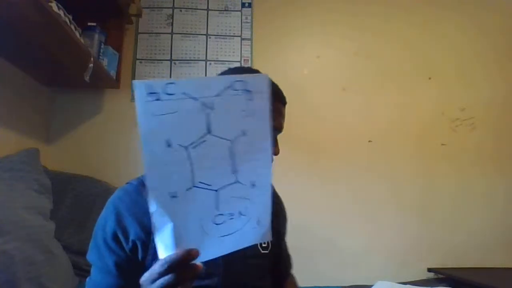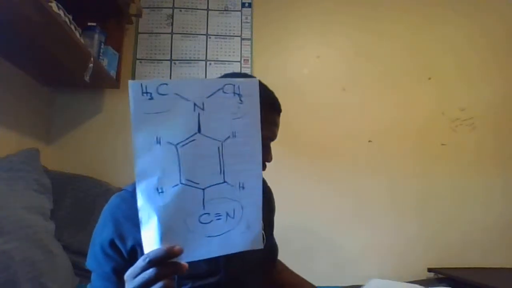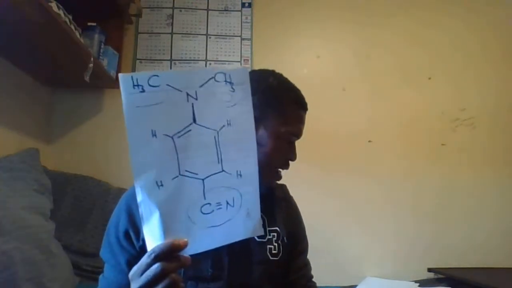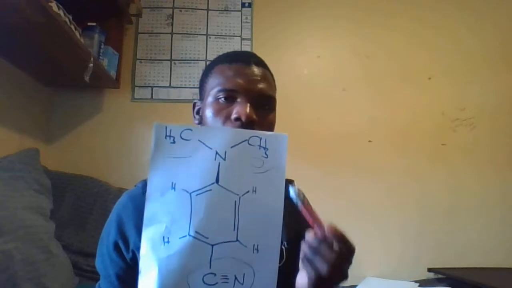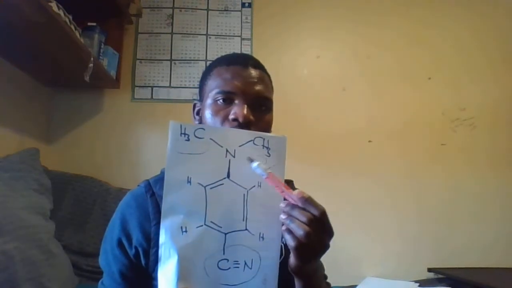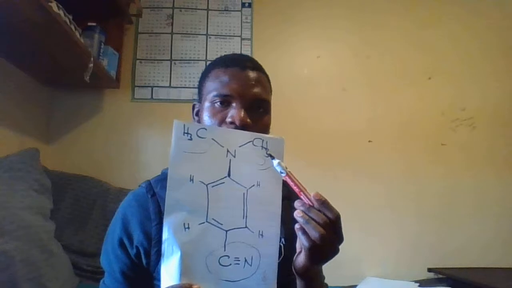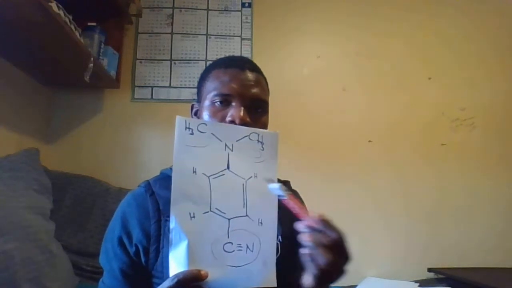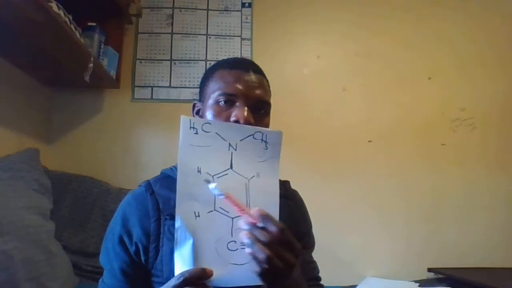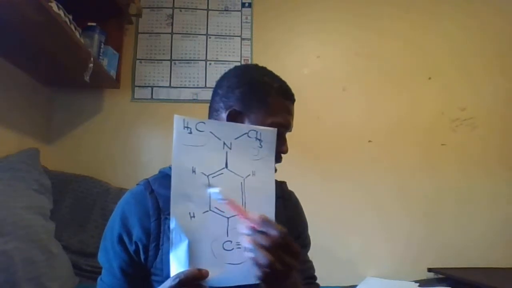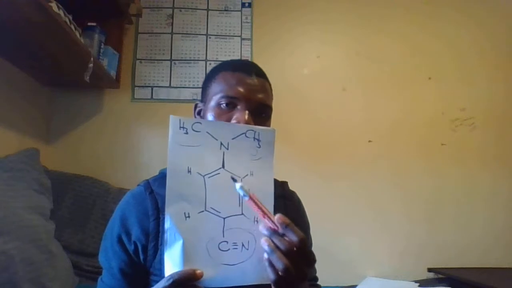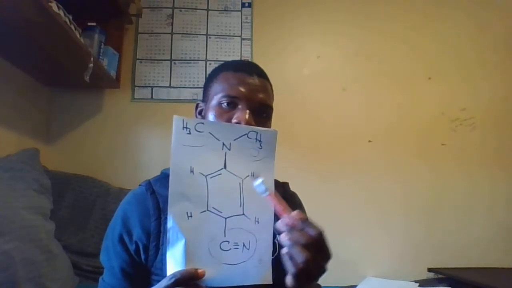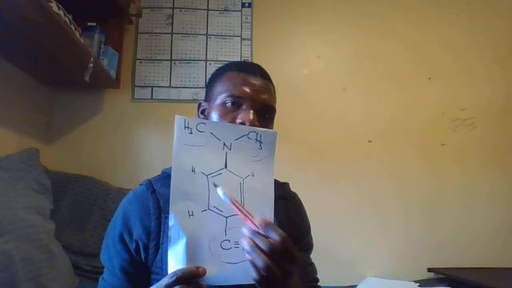So in terms of the HNMR, if you check on the HNMR, we have a singlet. Here, you don't have any neighboring hydrogens, you get a singlet. Then the hydrogens here on the benzene give you a doublet.